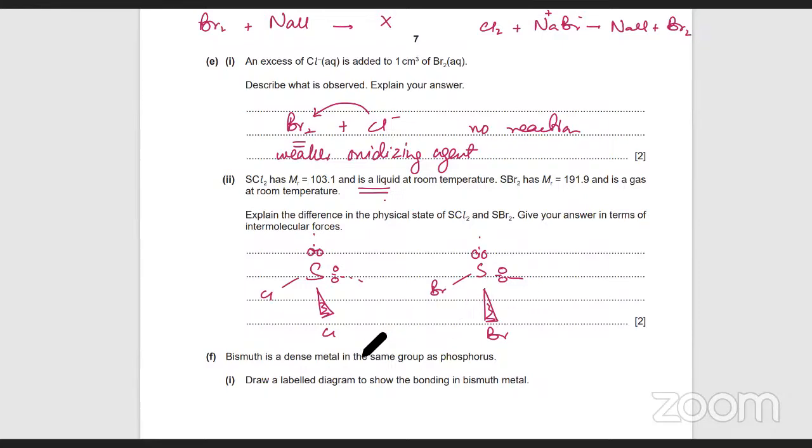अब इसमें क्या कि this one has a higher boiling point. It's a liquid. वो दूसरा वाला gas है. This one is a gas, so it obviously has weaker intermolecular forces. This one is a liquid, so it obviously has greater intermolecular forces. तो वो कौन सी intermolecular force है?